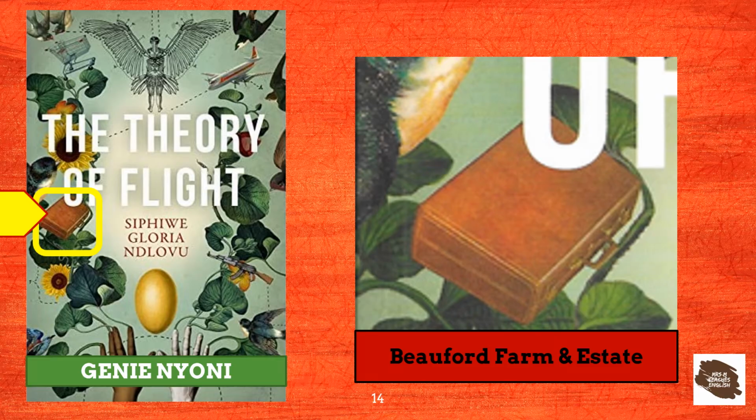Hers isn't the only suitcase mentioned in the novel. Many of the characters travel. They migrate like the birds and pack their possessions in their suitcases.